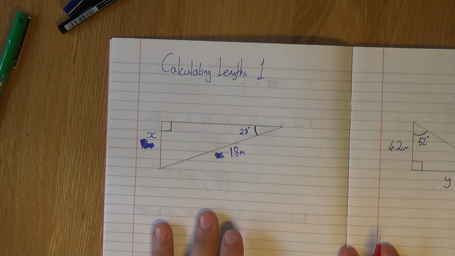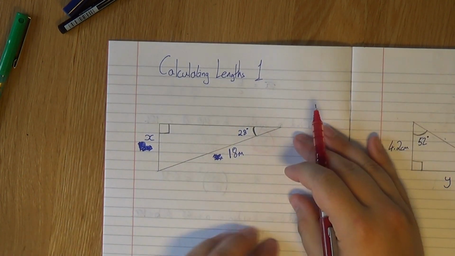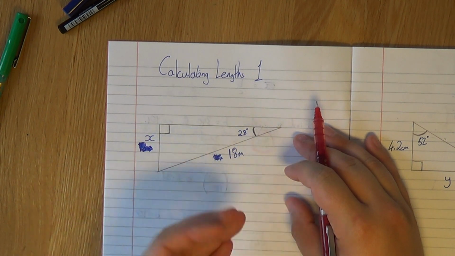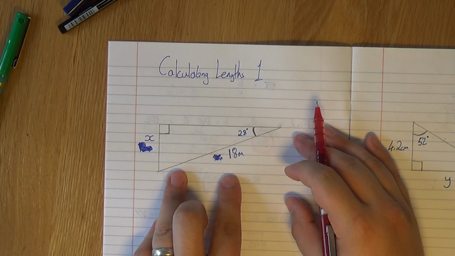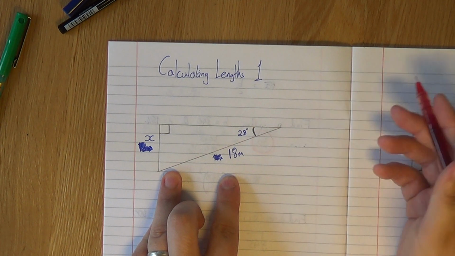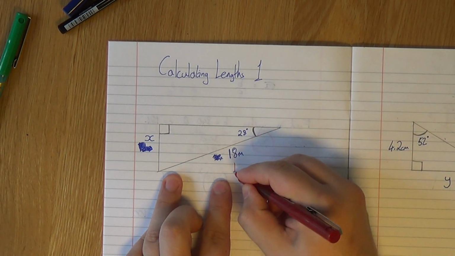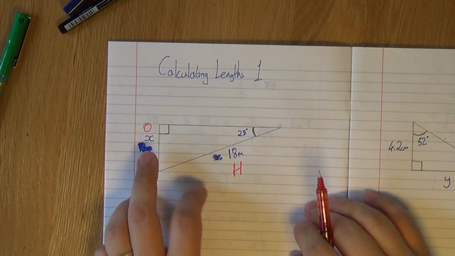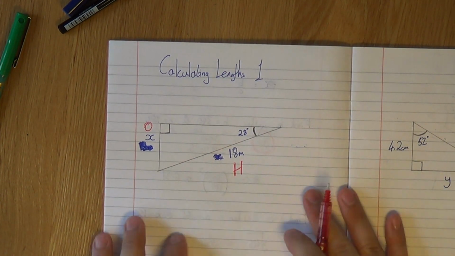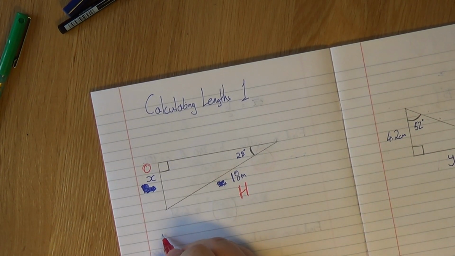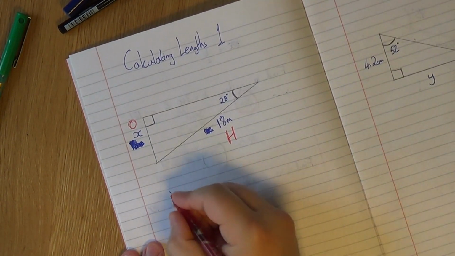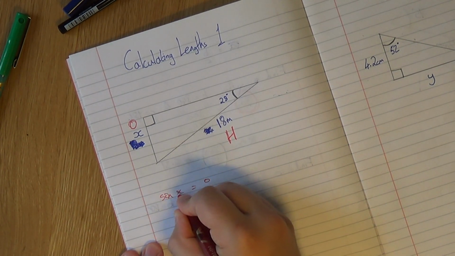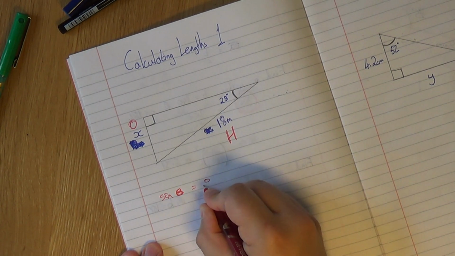So just like before, we pick which tool to use. We've got a mixture of angles and lengths in a right-angled triangle, so it's going to be our trigonometric ratios. To pick which ratio, label the sides and see which one fits. This length here is the hypotenuse. The one I'm being asked to find is the opposite. What links O and H? Well, that's sine. So the formula generally for sine is that sine theta is O over H.